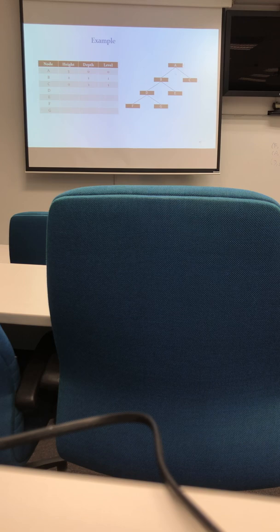Yeah. The depth of D means the path from root to D, that is A, B, D. That is 2 edges. So that is 2. Okay, the rest I will leave it to you to go through.